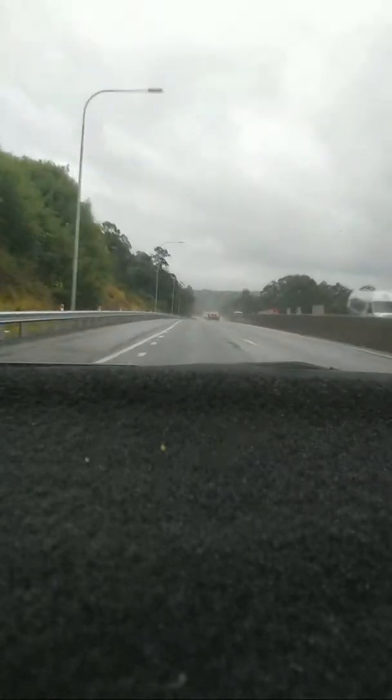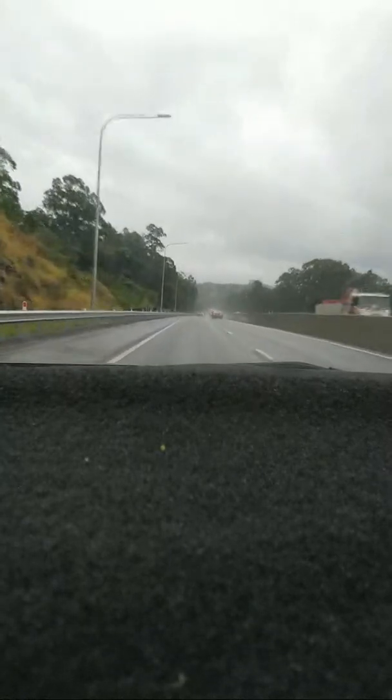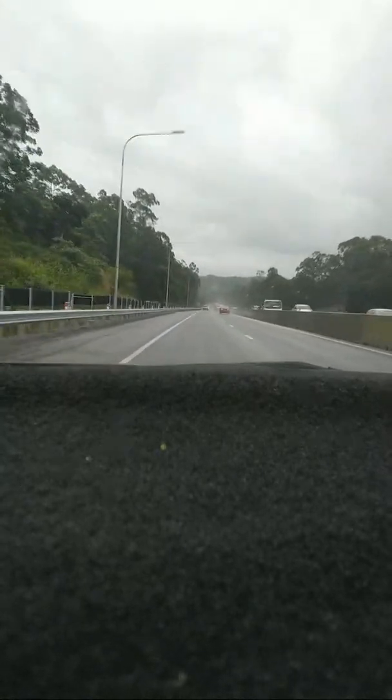See, everyone starts speeding up here and the speed limit hasn't even changed yet. But they know that it's going to change down here at the bottom of this hill.